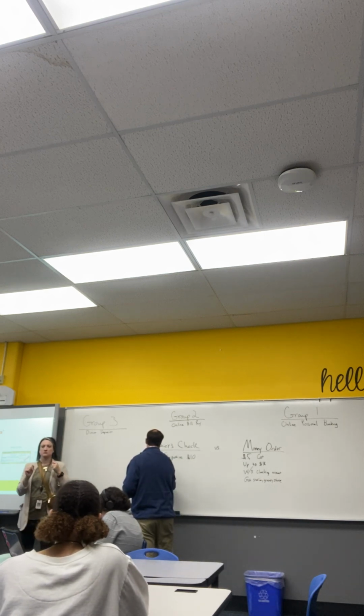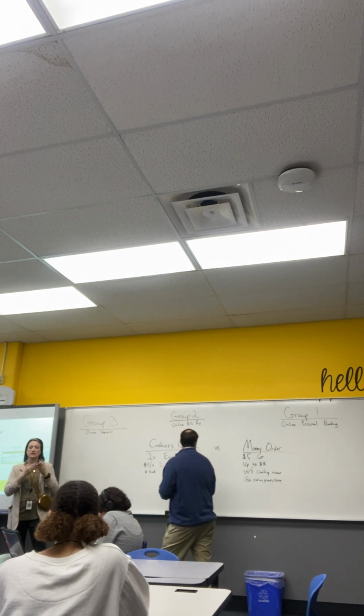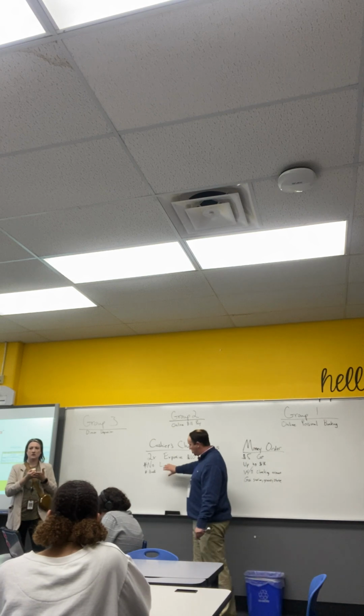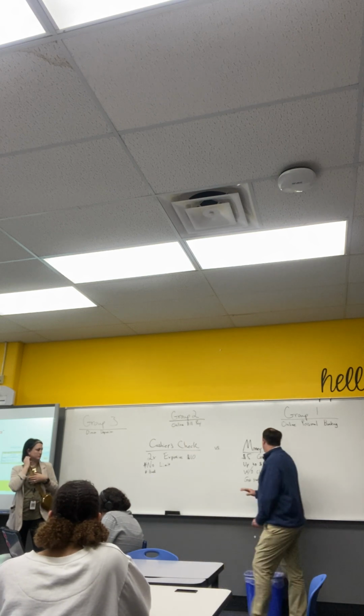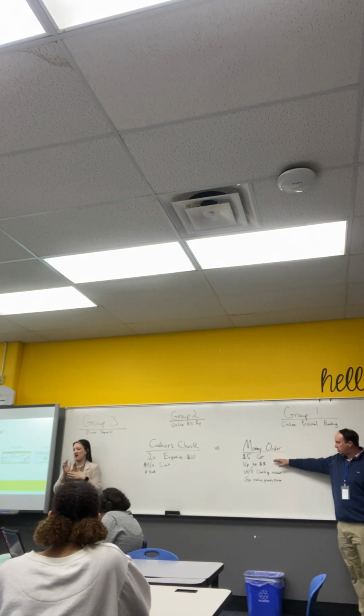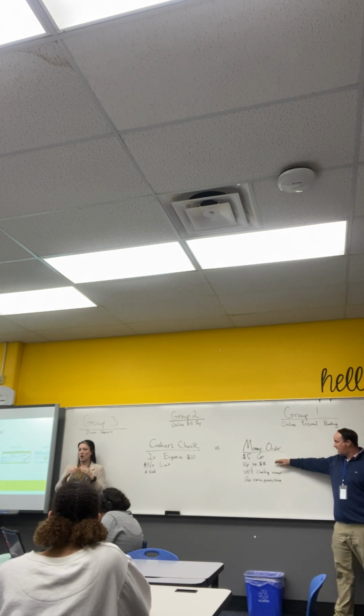So when you're looking at some of these, a little bit more expensive, higher limit, going to a bank versus a money order, $5 cost, only can go up to $1,000. Don't need a checking account, can go to a wide variety of places to get your money, right? A little bit more accessibility here, there, okay?